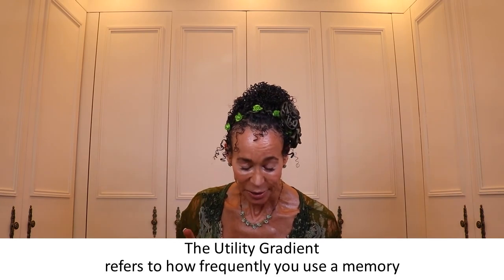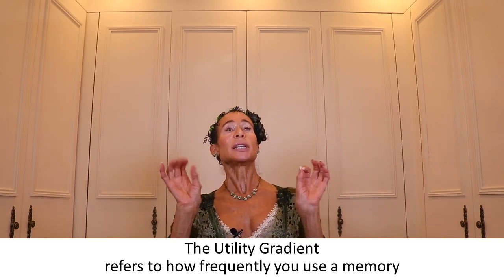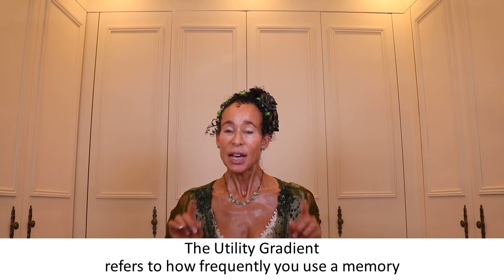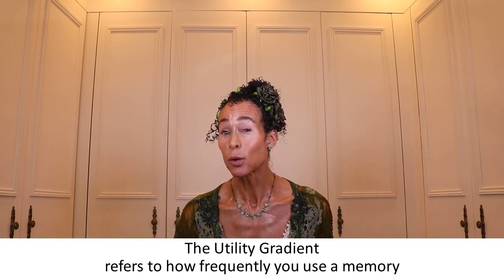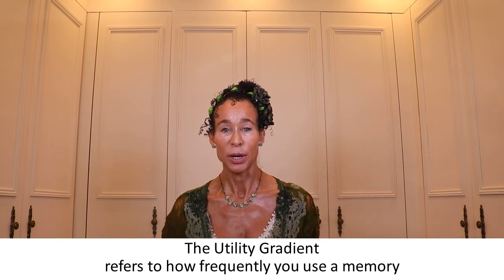The second gradient is the utility gradient. It refers to how frequently you use a memory. There are some memories that you use very frequently to do things over and over again, daily or weekly.